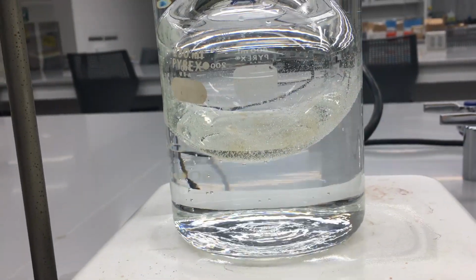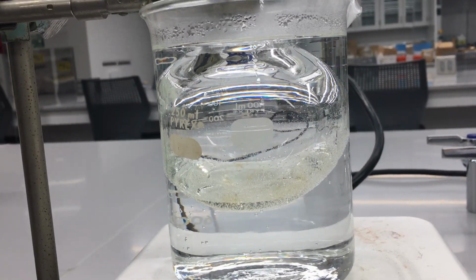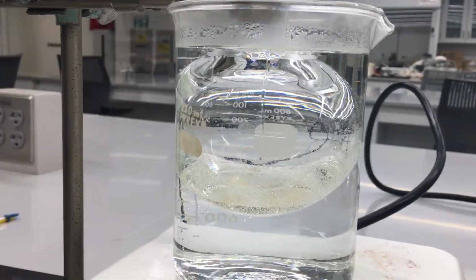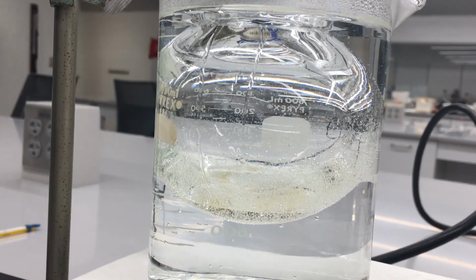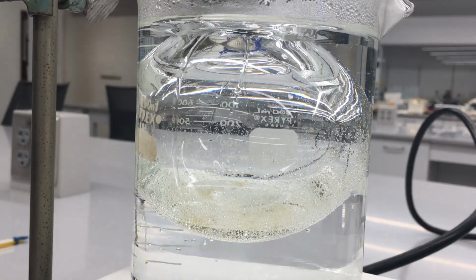All right, so as we let the water boil, you can see that the inside of that round bottom flask has some of our liquid being vaporized and being condensed back down. You can see the streaks and the marks coming down there.